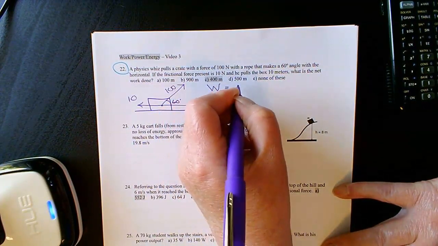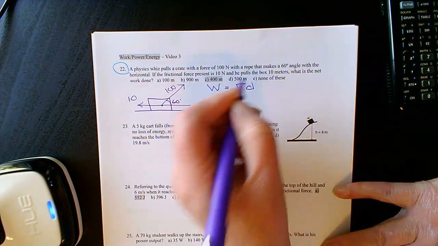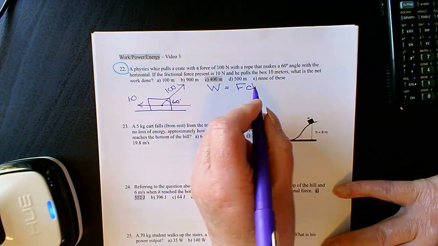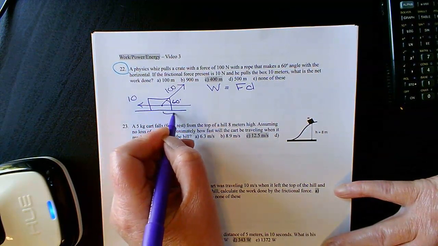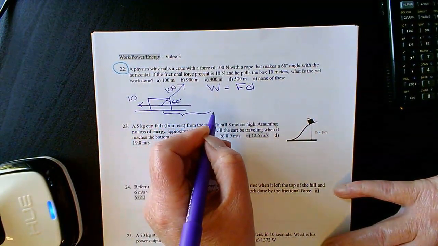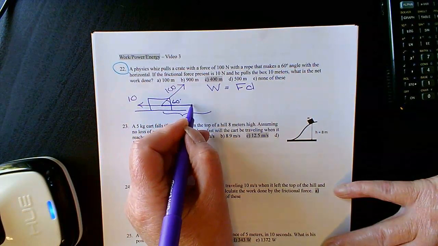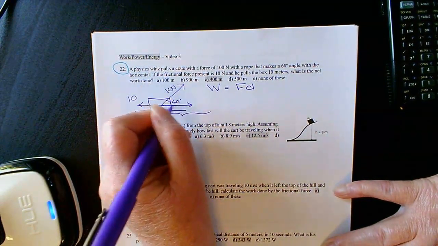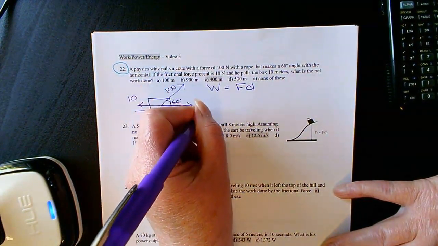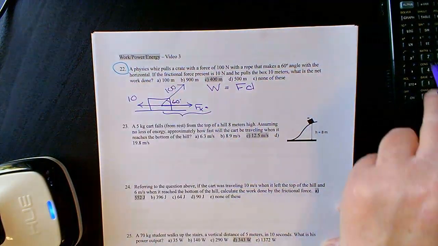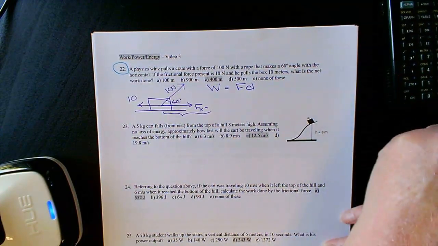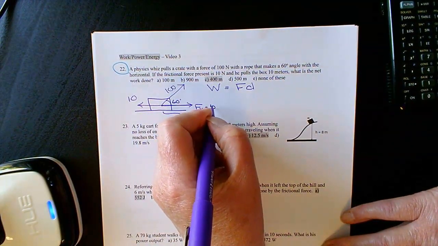So work is force times distance, but we have to remember that the force has to be the force in the direction of the displacement. And if he's pulling the box 10 meters in this direction, we need the force that is in this direction. But technically, we need the net force in that direction. So let's start by finding what I'm going to call Fx. That's going to be the x component of this, so that's going to be 100 times cosine of 60, and that turns out to be 50.